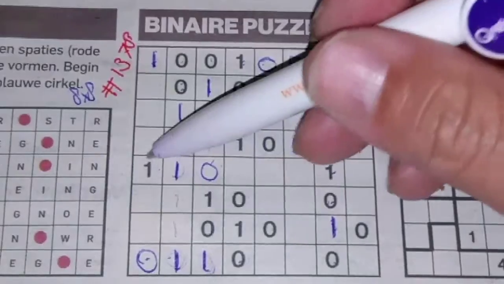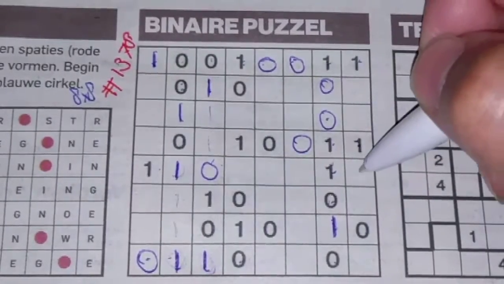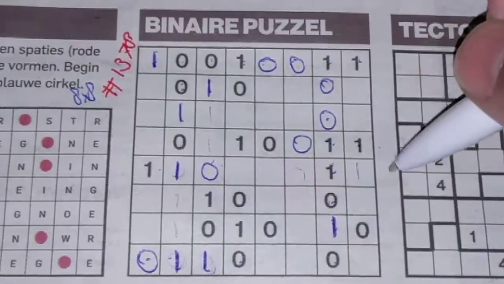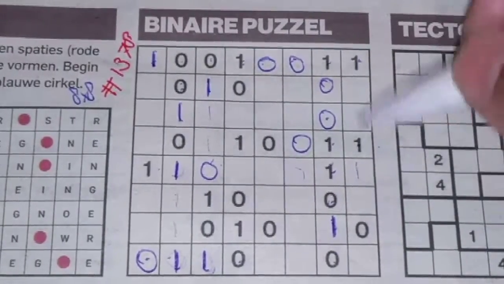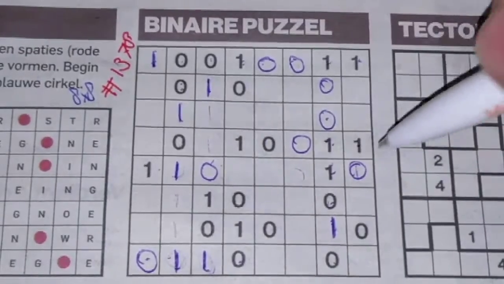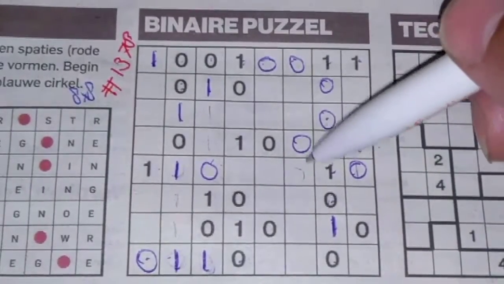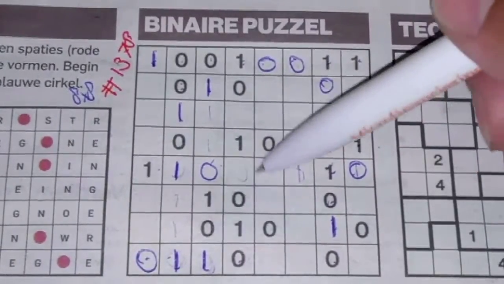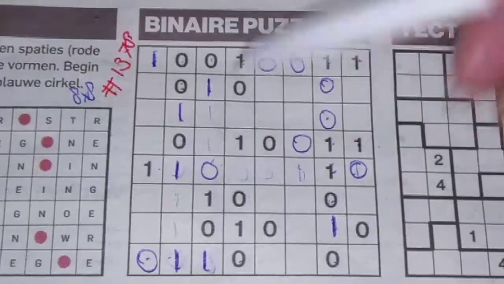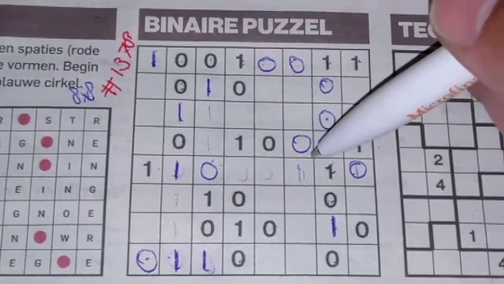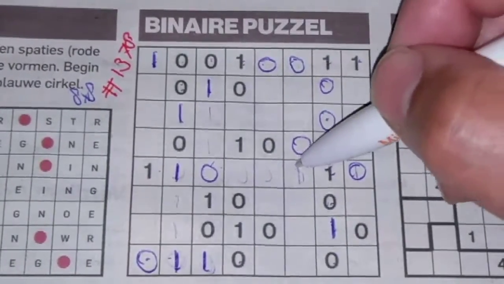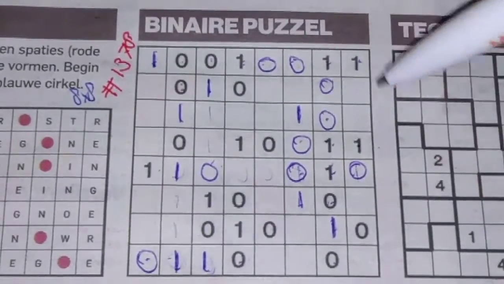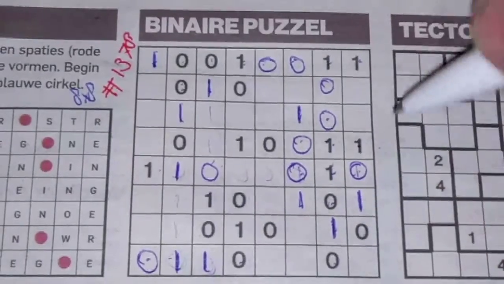3 ones. If I place the 4th one here, then we have 4 0s in a row in this row. Not allowed, so this cannot be a 1. This should be a 0. If I place the 4th one here, then we still have 3 0s in a row. Not allowed. One of the rules. So this cannot be a 1. This should be a 0. Double 0, here a 1, there a 1. Between 2 0s comes a 1.